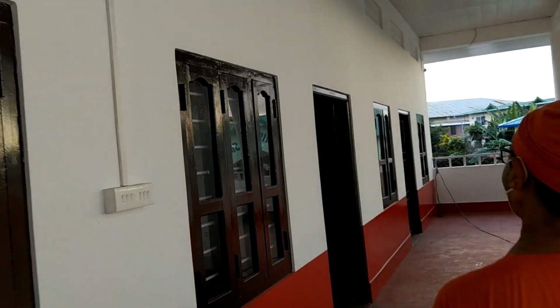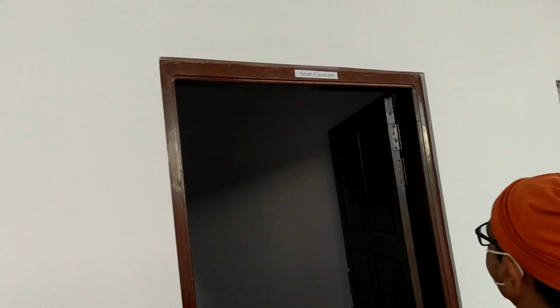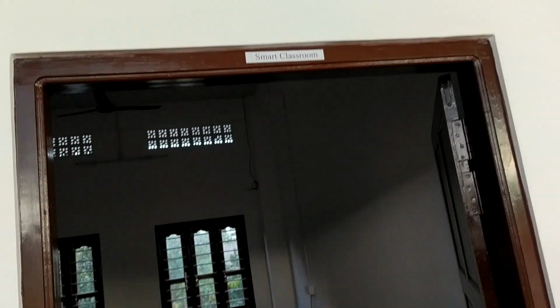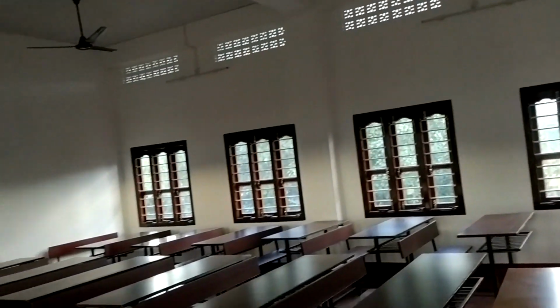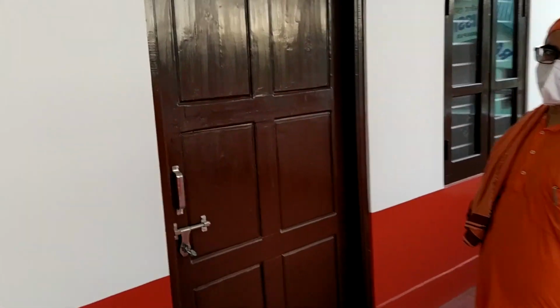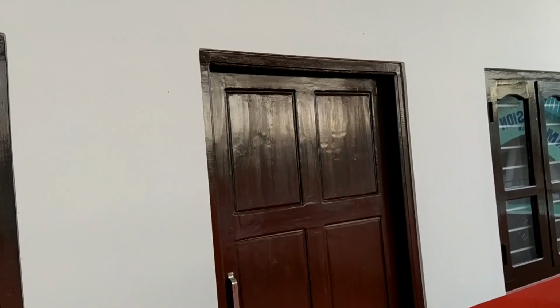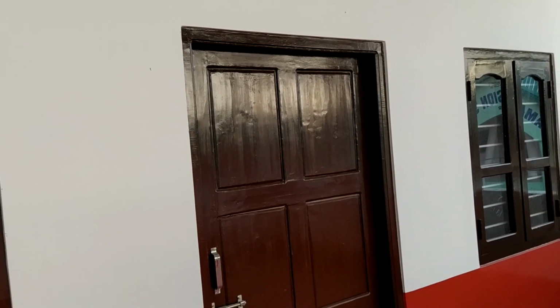This is another for the boys of class 10. That is a smart class, another proposed smart classroom. The fixture is going to be installed very soon. And this is the proposed language library and the language laboratory. In this class we are proposing to make a language laboratory for the students.